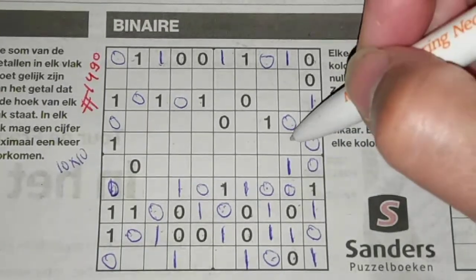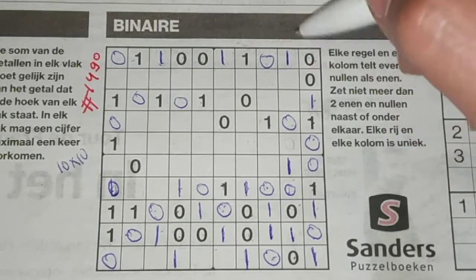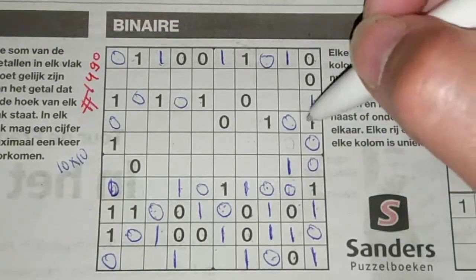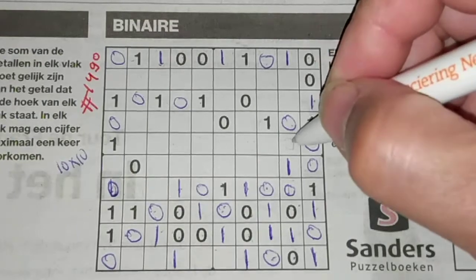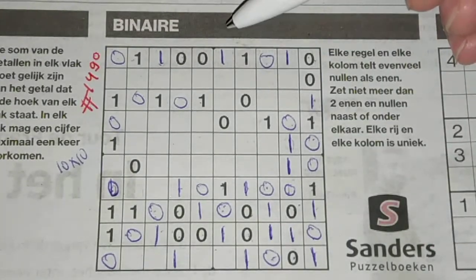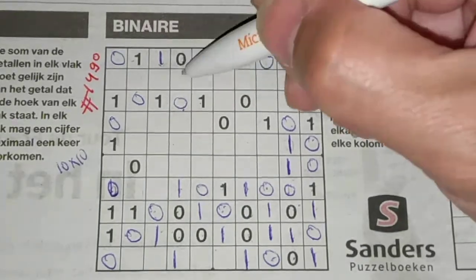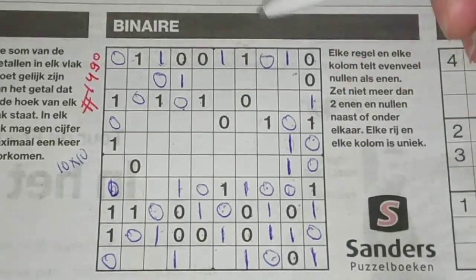If I place the 5th 0 here, then we have 3 1s in a row in this column, not allowed. One of the rules. So this cannot be a 0, this should be a 1. Then between 2 0s comes a 1. Between 2 1s comes a 0.